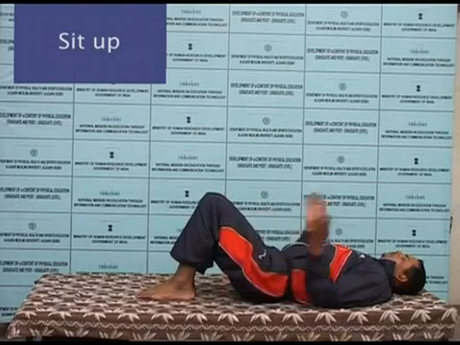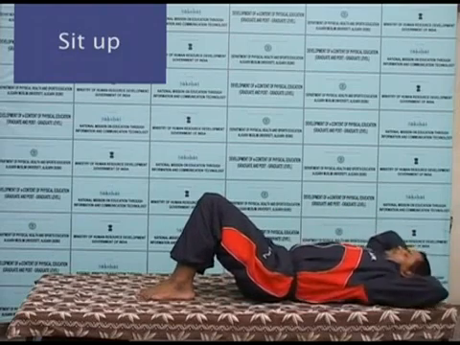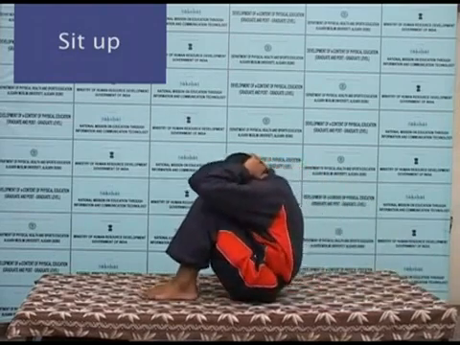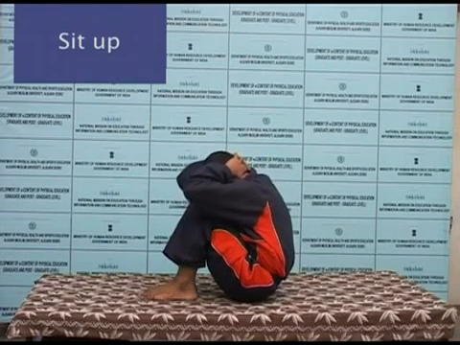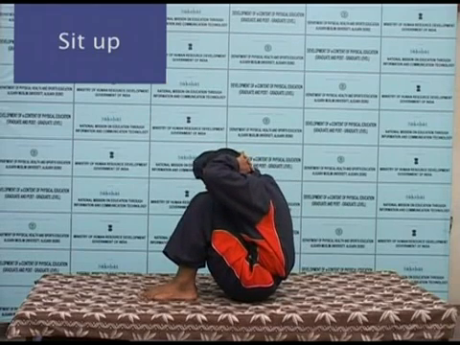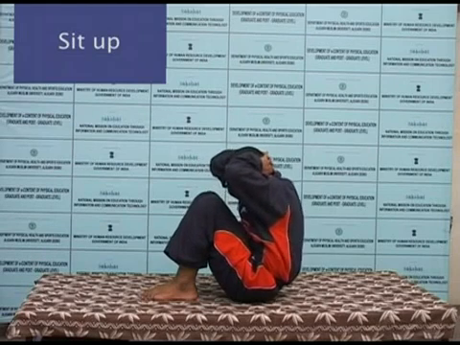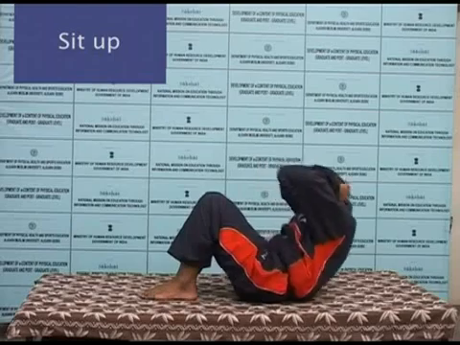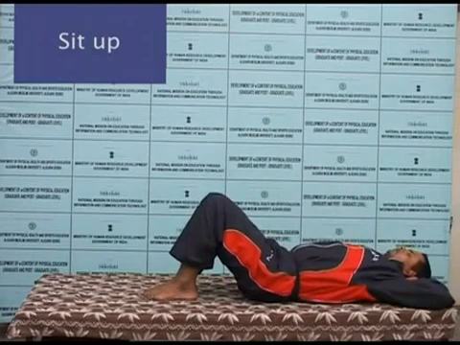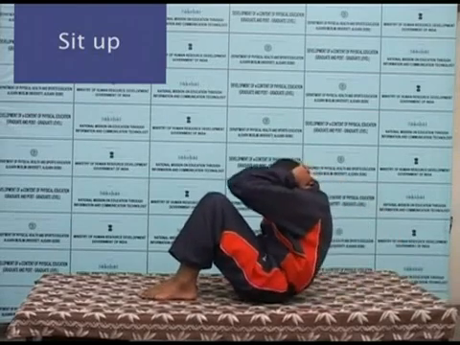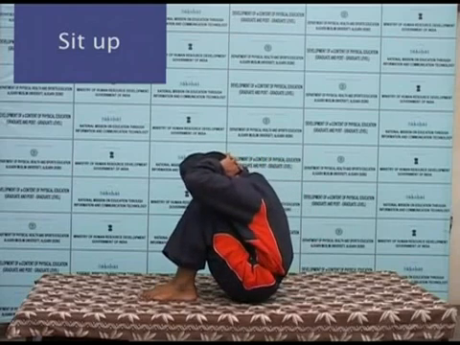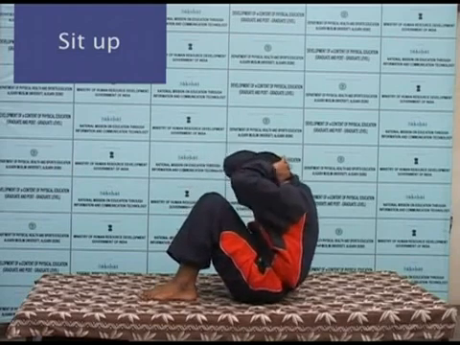Now the technique begins with lying on the back on the floor, typically with the arms crossed over the chest or behind the head and the knees bent, in an attempt to reduce the stress on the back muscles. Then elevate both the upper and lower vertebrae from the floor until everything superior to the buttock is not touching the ground. So this is the sit-up technique.